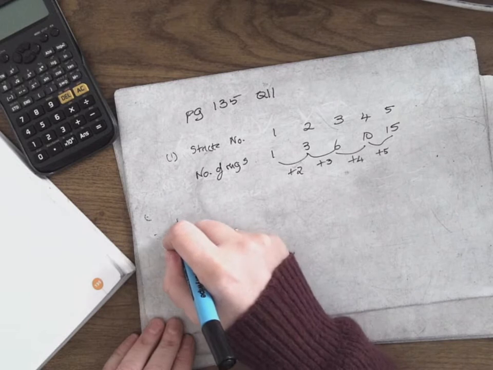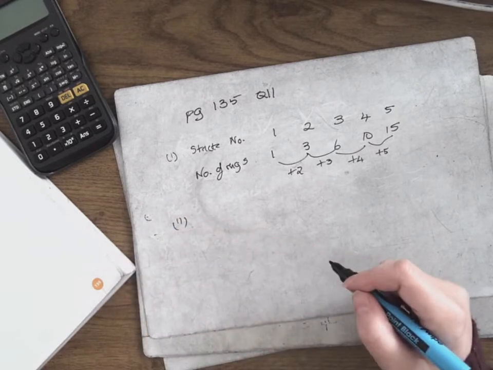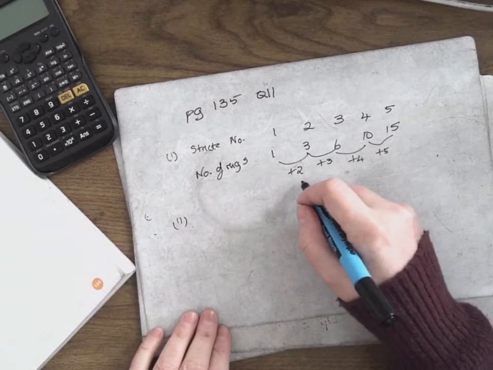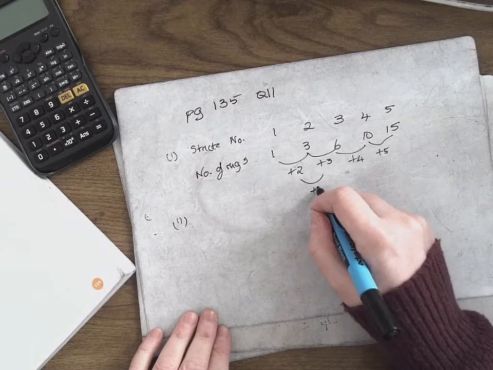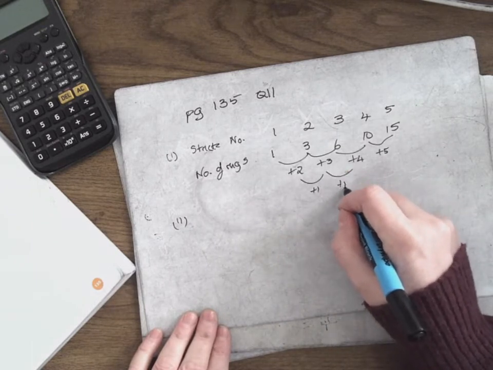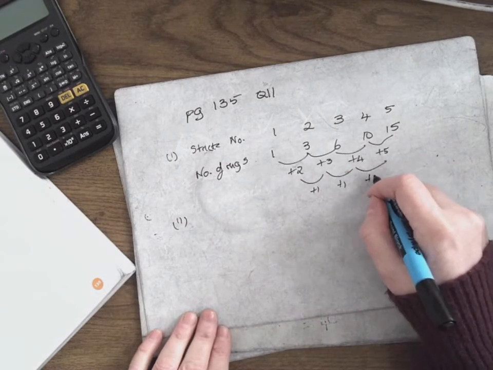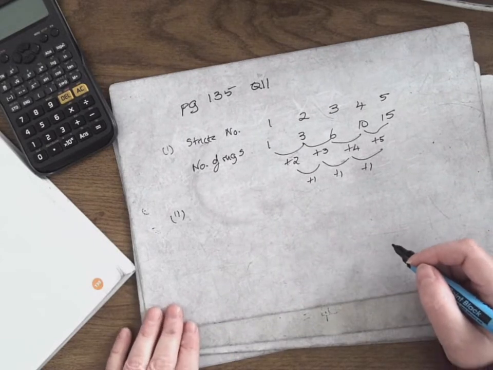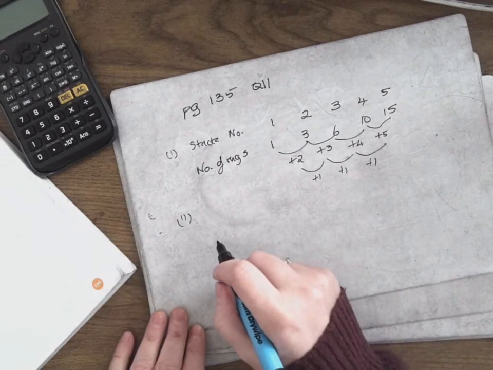Part 2 says draw a difference table, so that means just show me the differences. So we plus 1, plus 1, plus 1. Then it says find Tn.